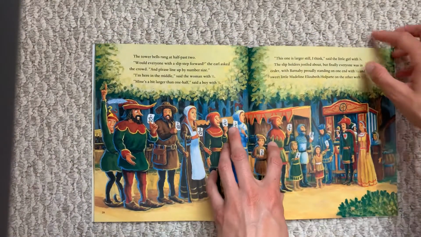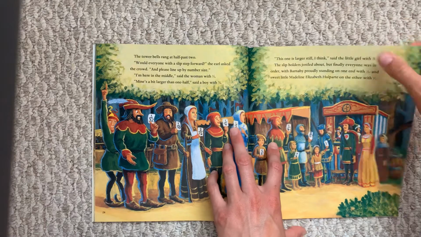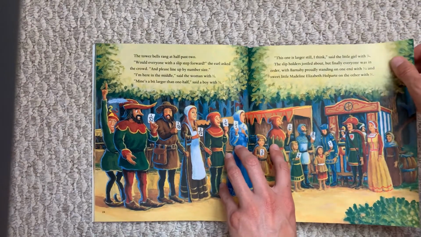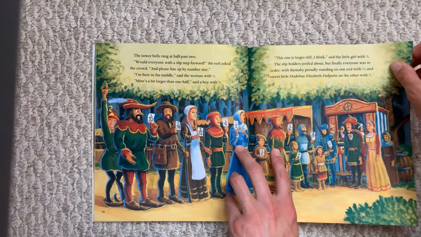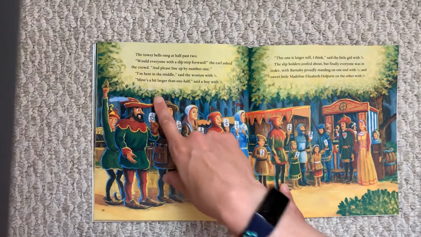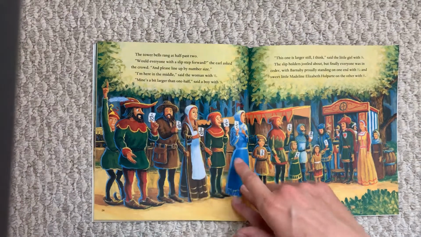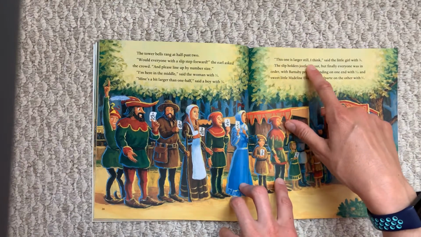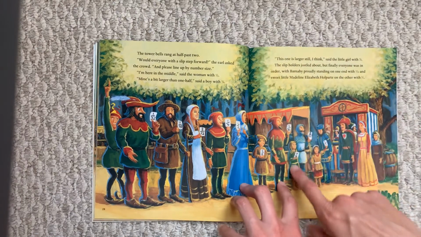The tower bells rang at 2:30. Would everyone with a slip step forward? The Earl asked the crowd. And please line up by number size. I'm here in the middle, said the woman with 1/2. Mine's a bit larger than 1/2, said a boy with 5/8. This one is larger still, I think, said the little girl with 7/9.